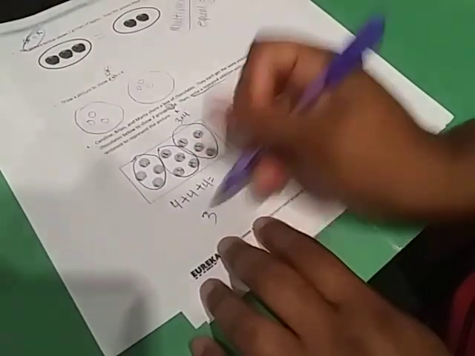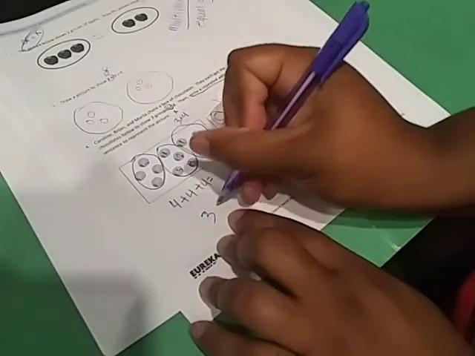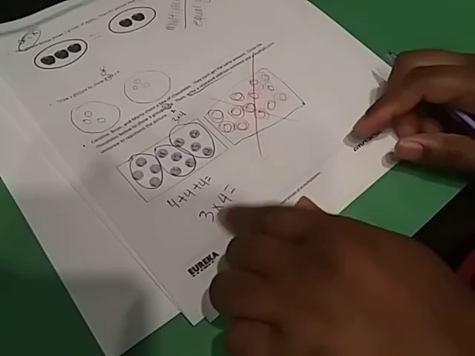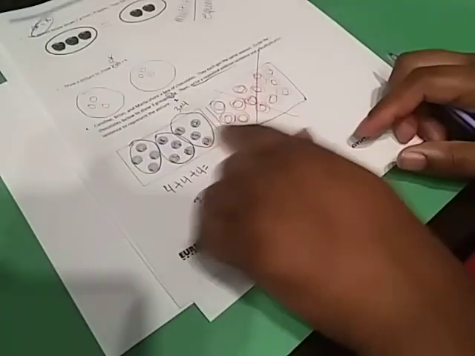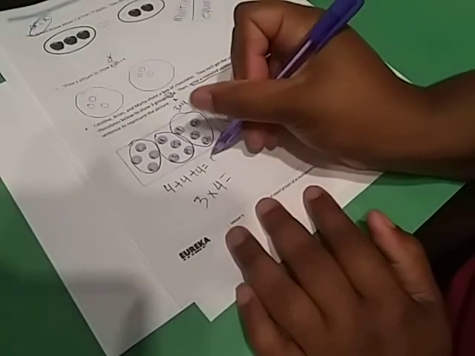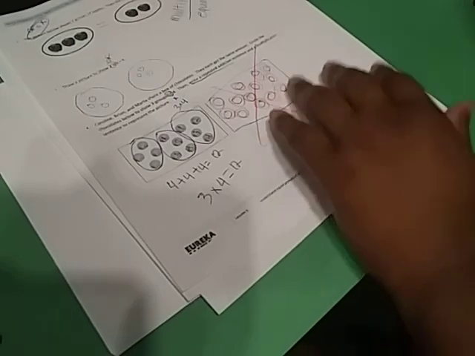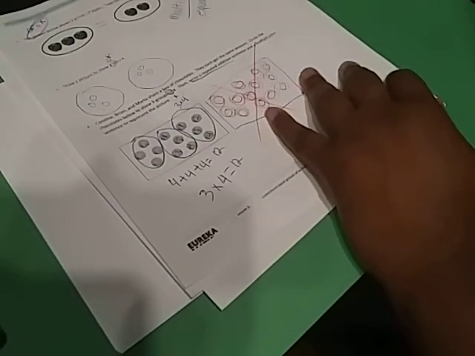So I have 3 groups. So 3 groups goes first. Of how many in each group? 3 times 4. I have 4, 3 times. Same here, same here. They all should equal 12. It's easy as we go on because they'll be able to grasp it.